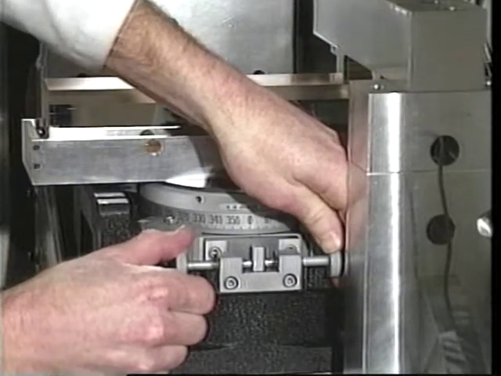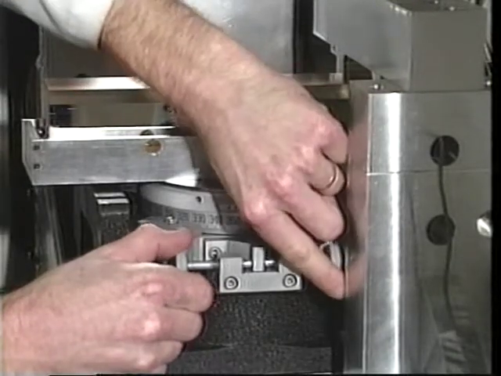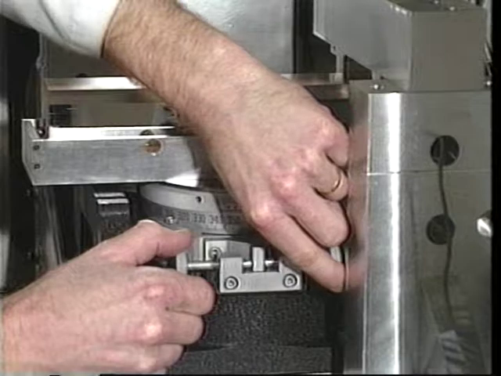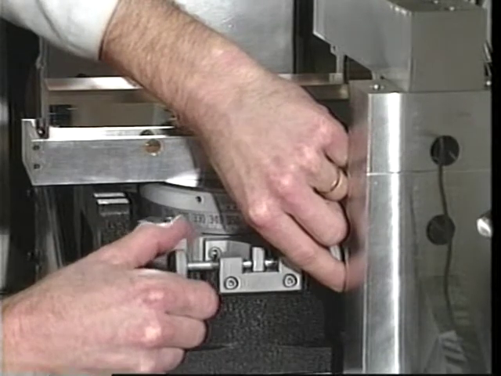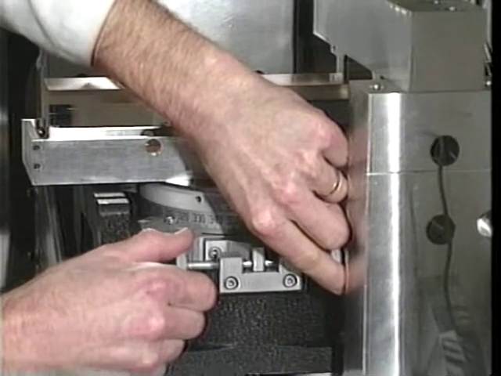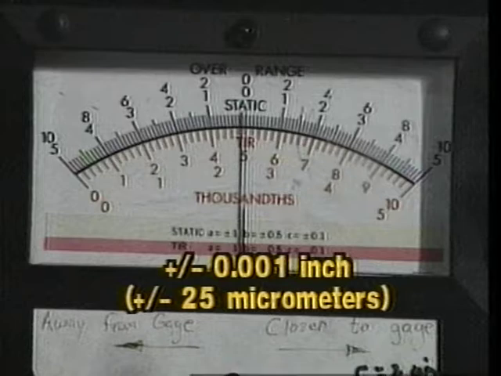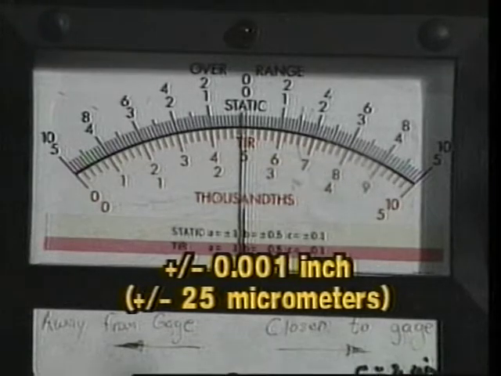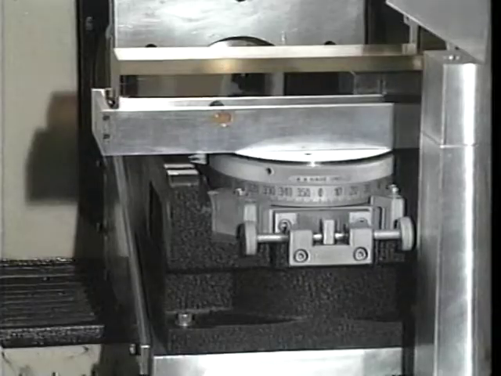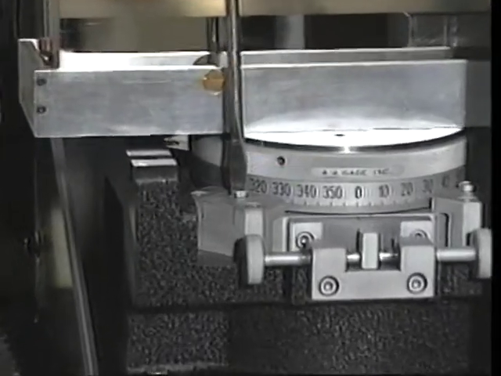Depending on the accuracy with which the probe was centered with the index, this alignment procedure may require several iterations. The degree to which the straight edge must be parallel is dependent on the range of the cap gauge being used. In this case, the cap gauge analog output has a range of plus or minus 0.001 inch or plus or minus 25 micrometers. When the straight edge has been sufficiently aligned, the bottom half of the index is secured in place.